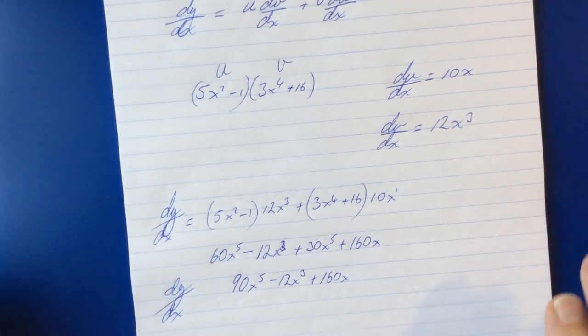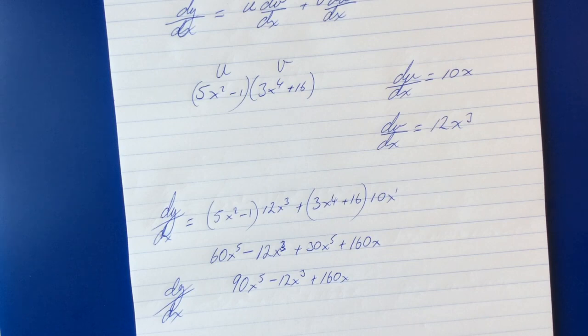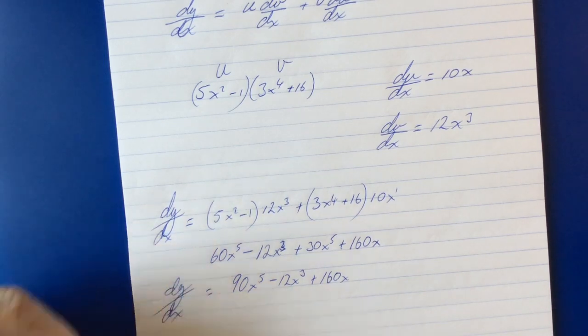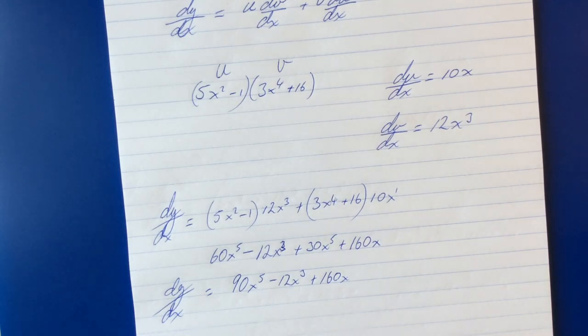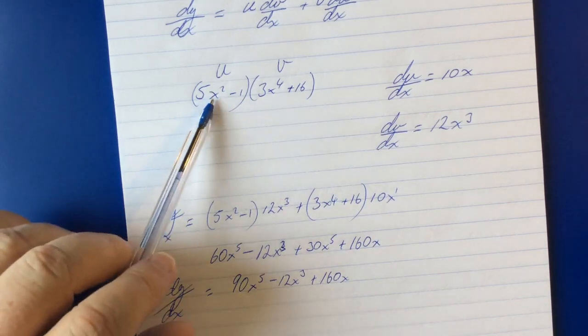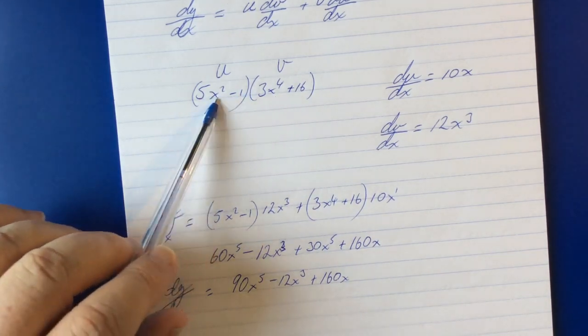And that is an introduction to the product rule and a simple example of it at work. There will be other examples. There will be other problems, and you will see how, for instance, the product rule interacts with the chain rule occasionally. And of course, our expressions may not always be as straightforward as this.